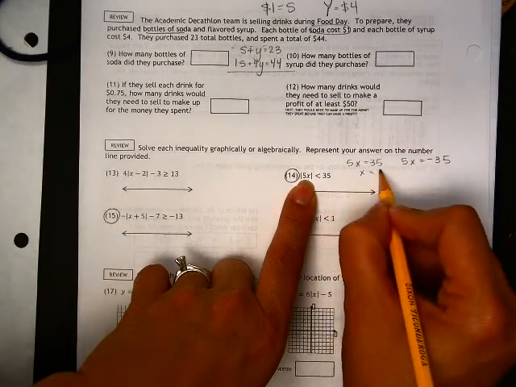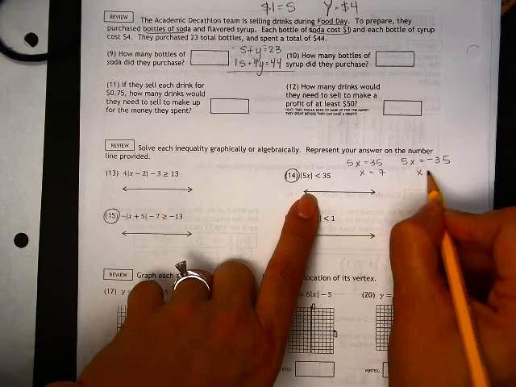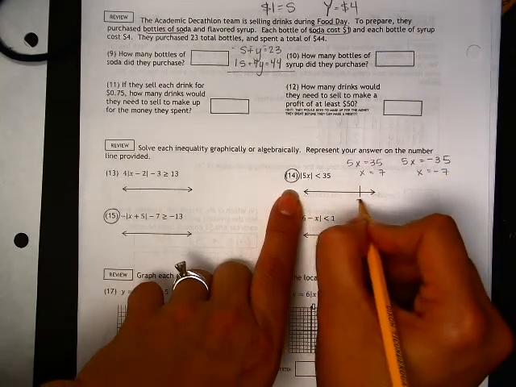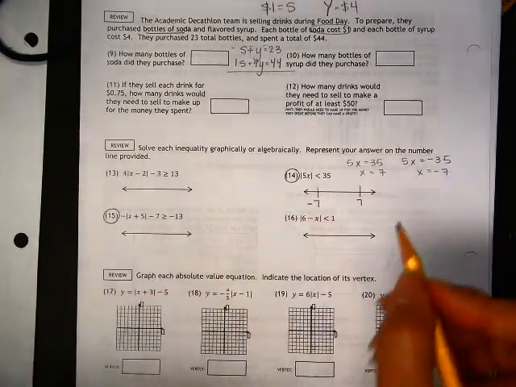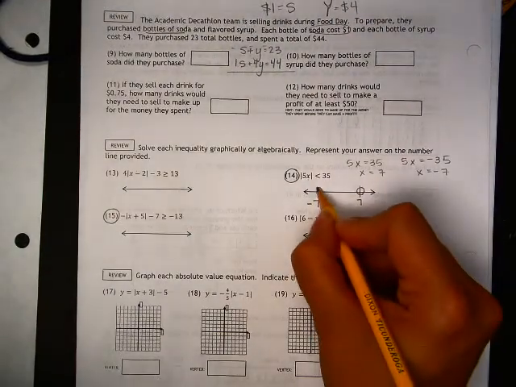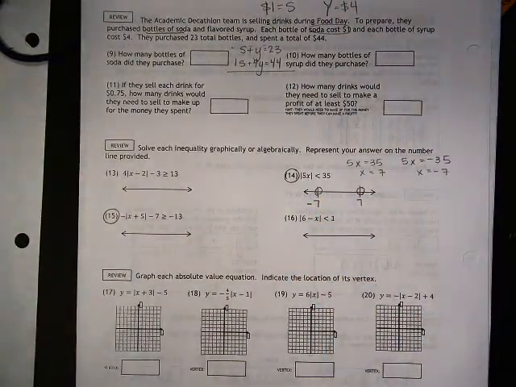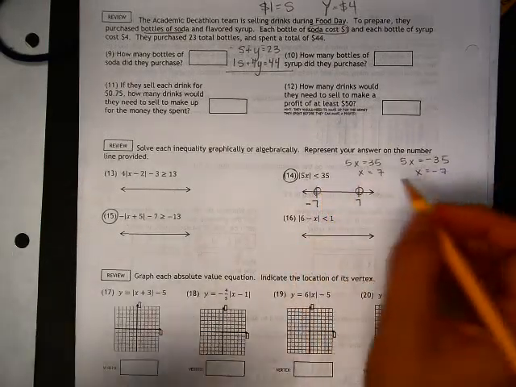So here, x is equal to 7, and here x is equal to negative 7. So we have a 7 and a negative 7. And then we need to test. Now, we know that they're not solid because it's not including, it's not or equal to. And we just need to test them.